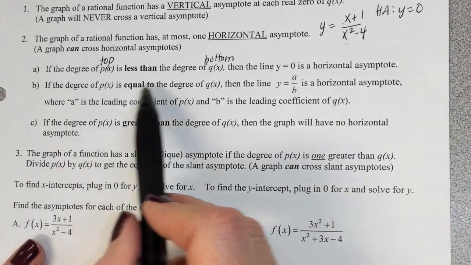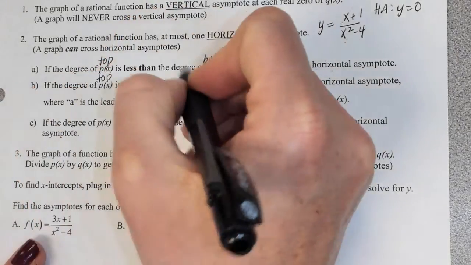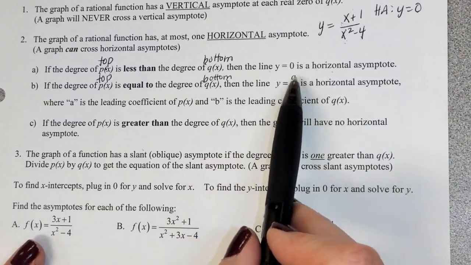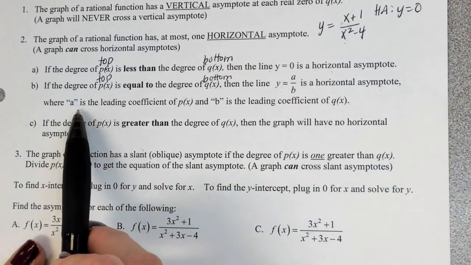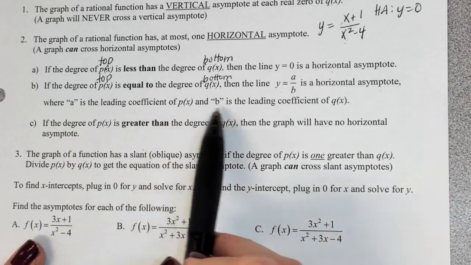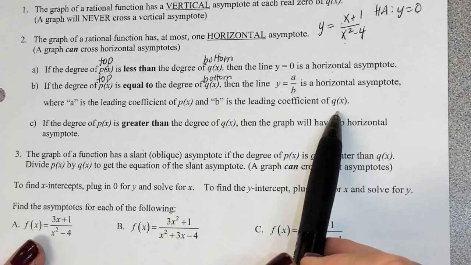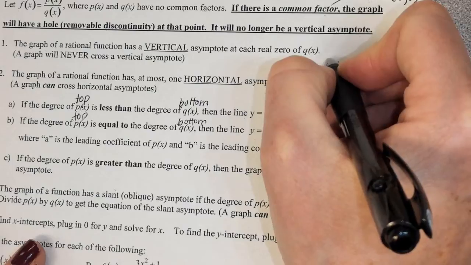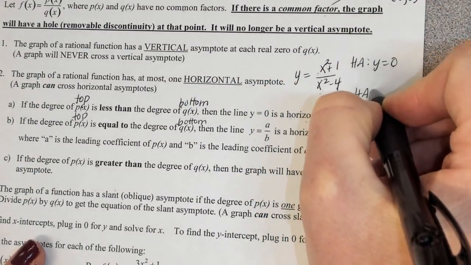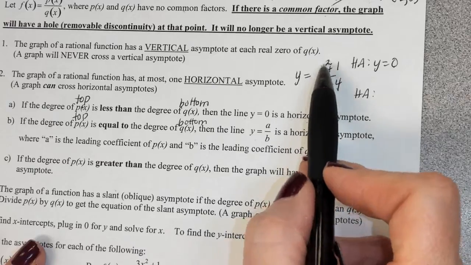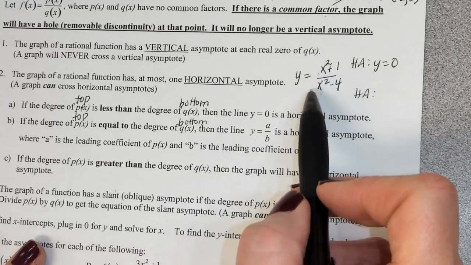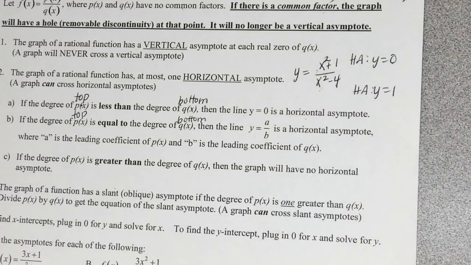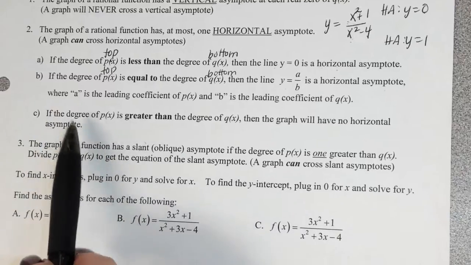If the degree of the top is equal to the degree on the bottom, we talked about this earlier, then the line y equals a over b is a horizontal asymptote, where a is the leading coefficient of the top and b is the leading coefficient of the bottom. So if I make these equal now, where would the horizontal asymptote be? The powers are the same, so we divide by these coefficients. 1, y equals 1. Okay? All right. The last part we're going to deal with tomorrow.